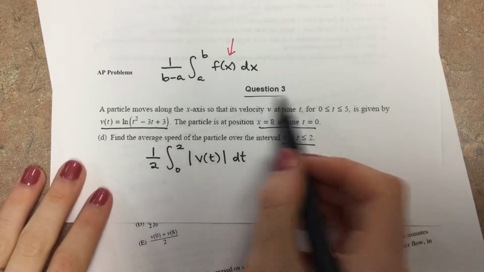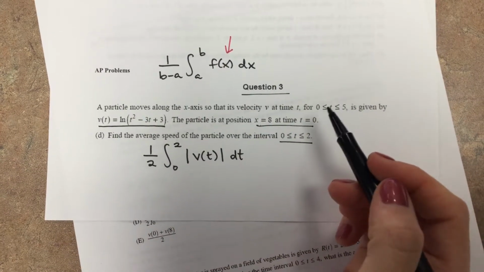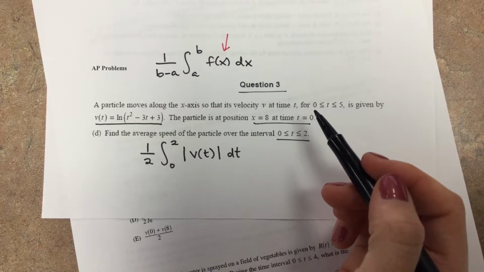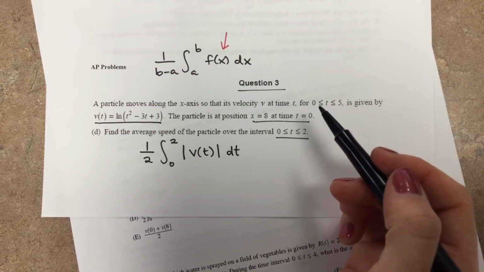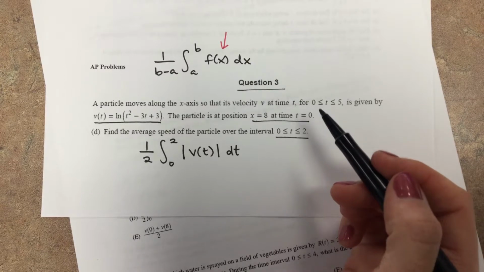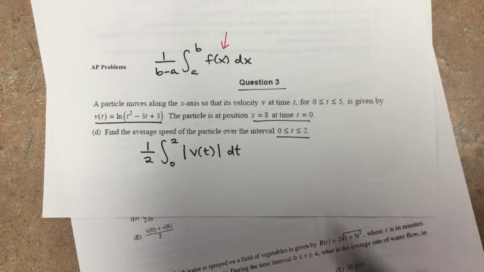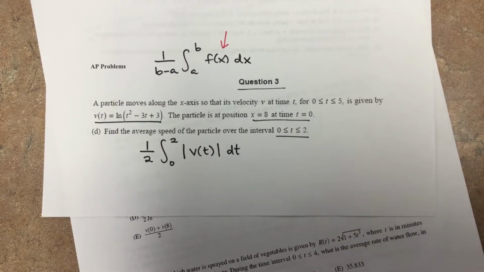And then question 3, when this test was released, question 3 was still on the calculator section. Question 3 for you guys will be on the non-calculator section. It used to be 3 and 3, now it's 2 and 4. So you guys will have 2 calculator, 4 non-calculator. So back when this test was released, it was still on the calculator section.